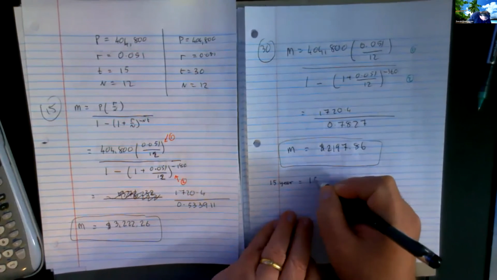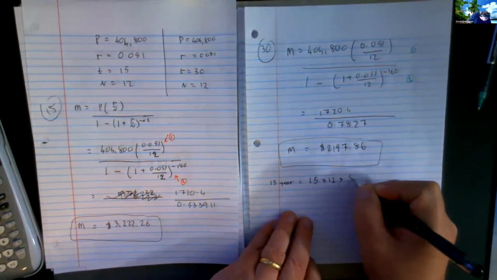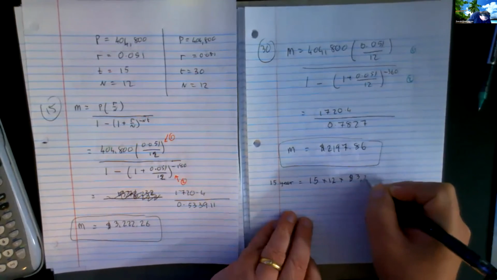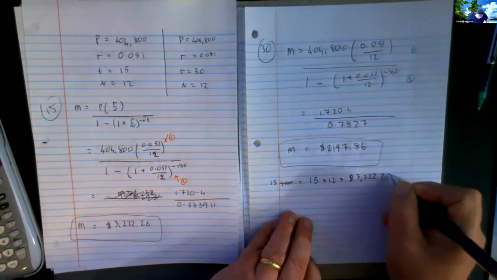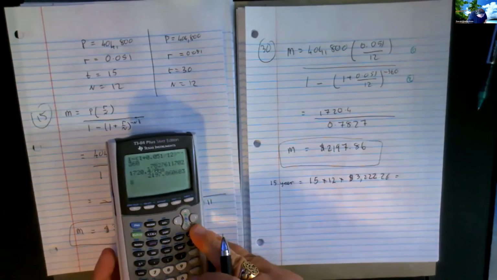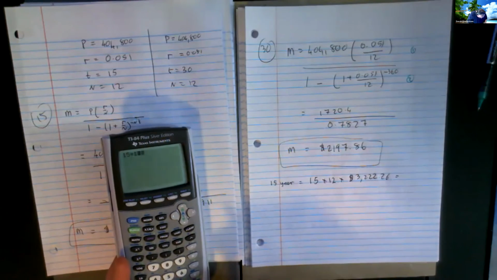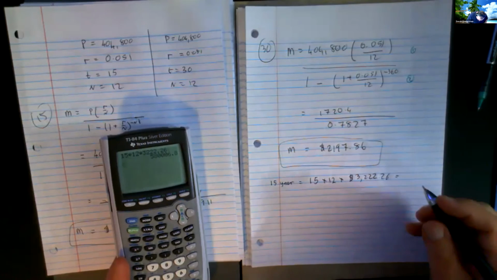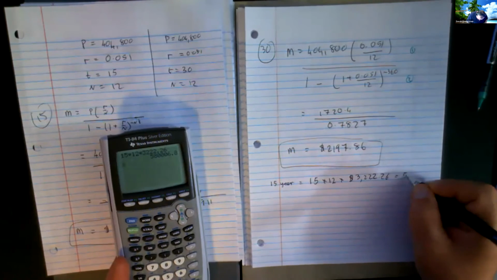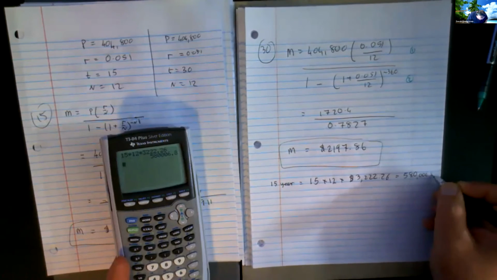You're paying it for 15 years, 12 times a year, and you're paying 1,... So by the time I've paid off my house, I will have paid the bank 15 times 12 times a monthly mortgage. And the answer I get is $580,006.80.